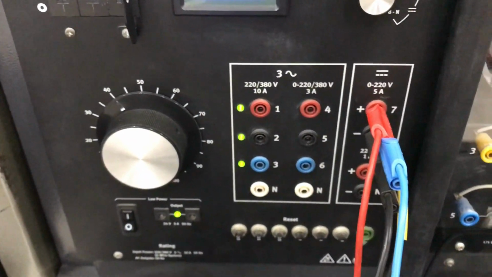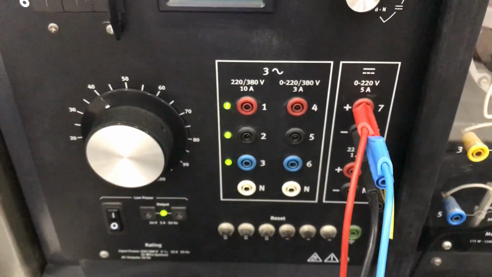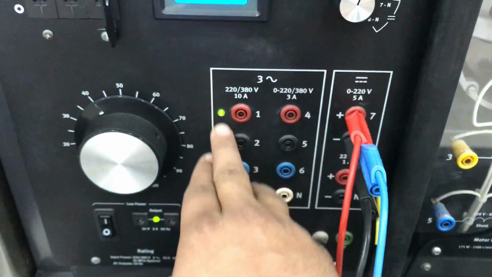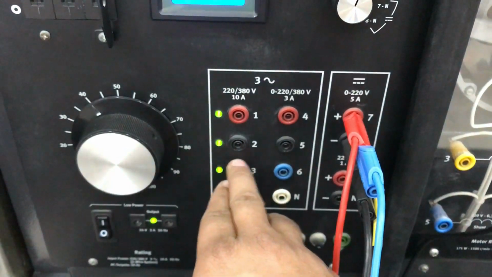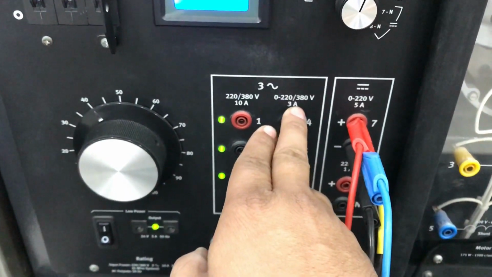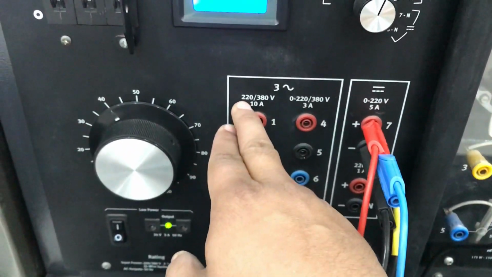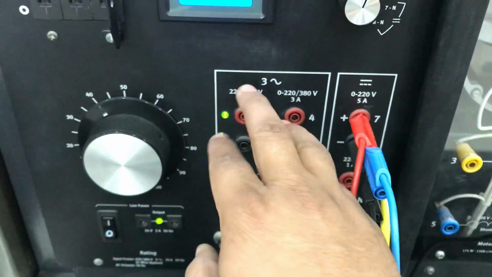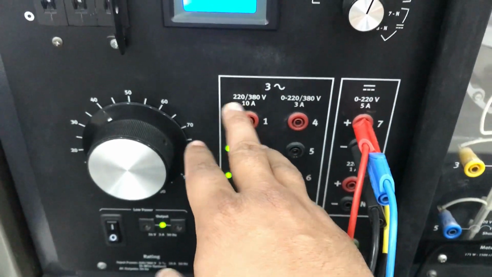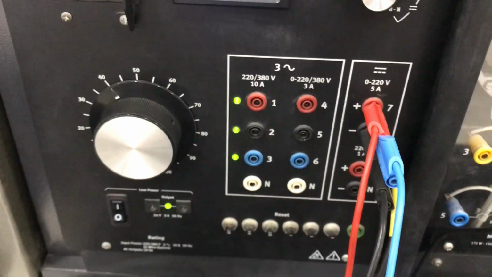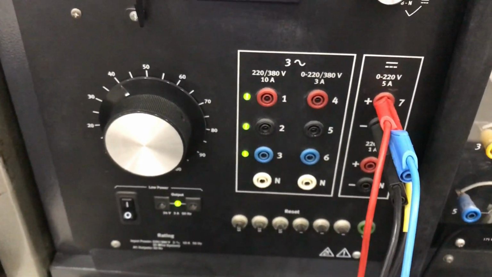Normally in South Asian countries, the three-phase voltage that you get from your transformers is 440, but here it's rated for 380 for demonstration purposes. The line voltage coming out from your wall socket is around 220, but in North America it's normally around 110 volts with a frequency of 60 hertz.